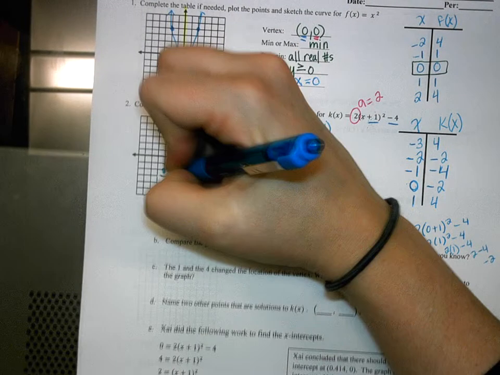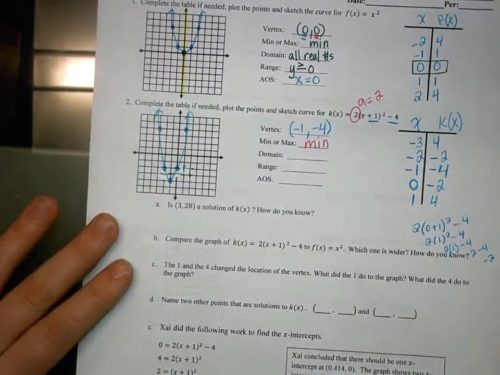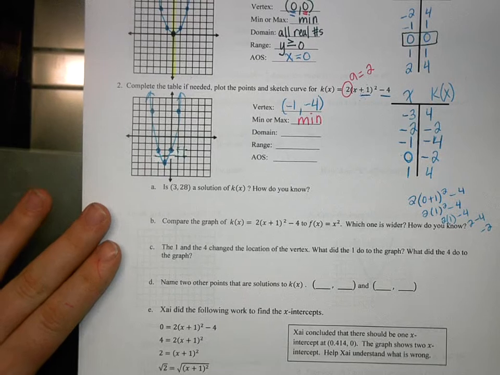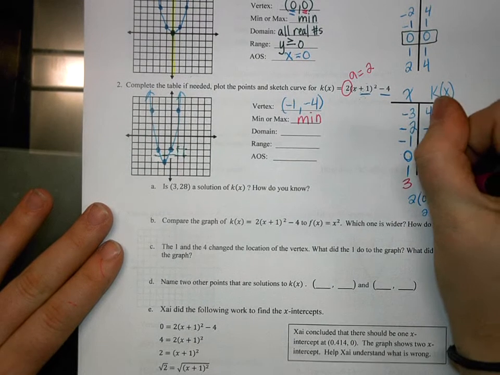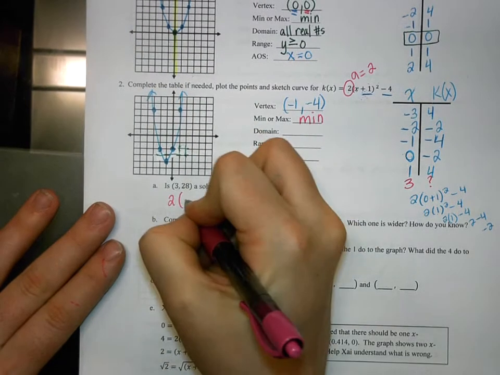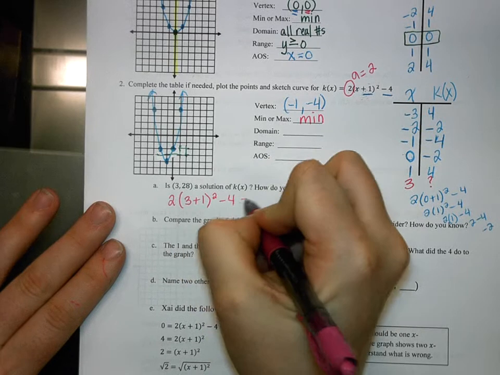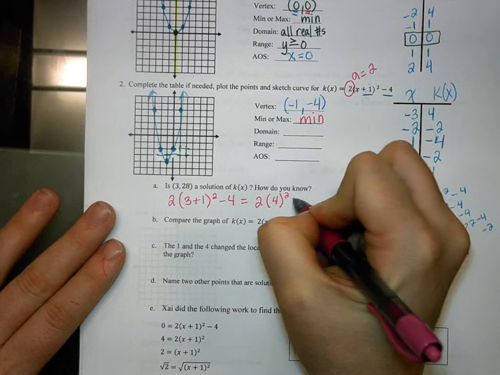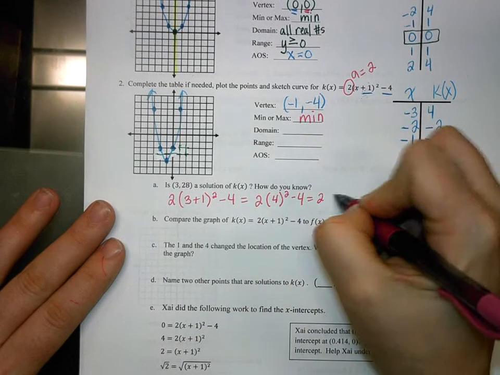Then you draw in your function. 2a is asking if 3, 28 is a solution. So you would plug in the number 3 and see if it equals 28. So we're doing 2 times 3 plus 1 squared minus 4. Parentheses first, 3 plus 1 is 4. Then exponents, 4 squared is 16.